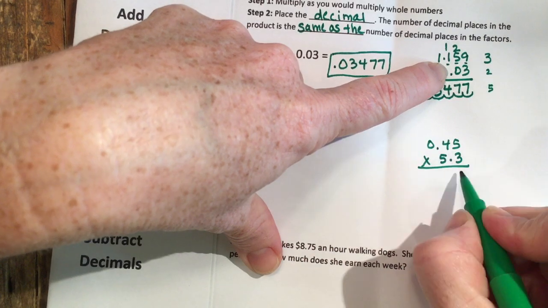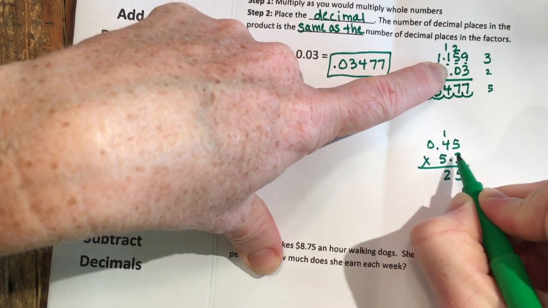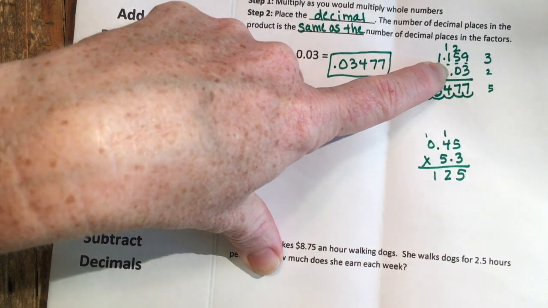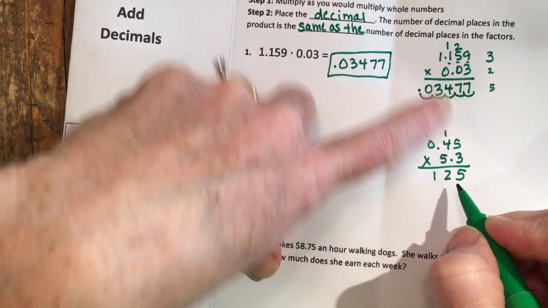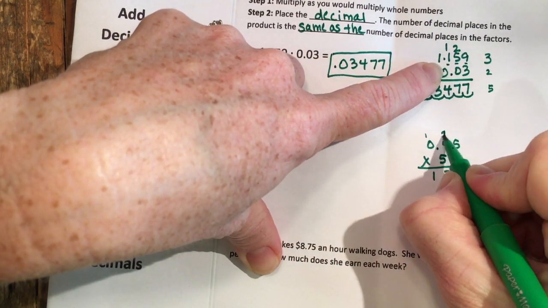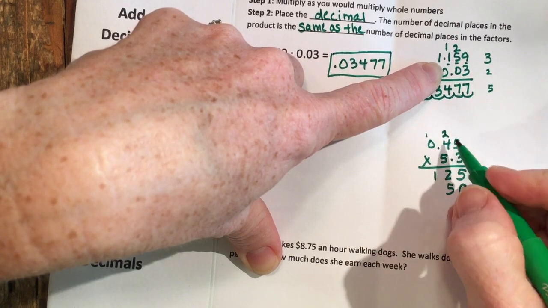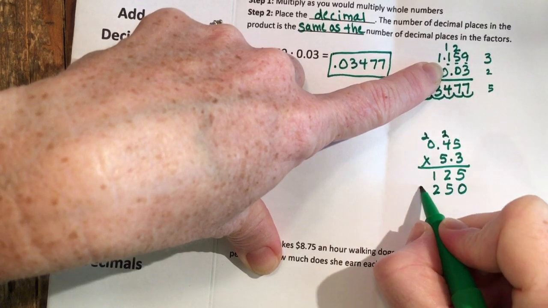All right, so 3 times 5 is 15, carry your 1. 3 times 4 is 12, and 3 times 0 is 0, so I add the 1. Then when you start a second row, when you have a second number to multiply by, you start with a 0. So 5 times 5 is 25, carry your 2. 5 times 4 is 20, plus the 2 is 22, carry your 2. 5 times 0 is 0, plus the 2 is 2.